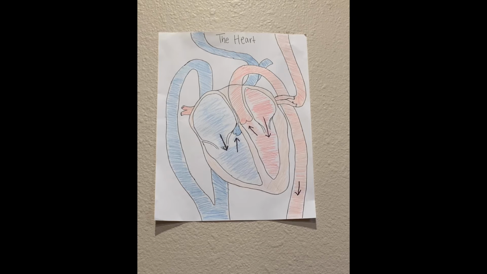So now we're going to talk a little bit about the mechanical versus electrical function of the heart. So there's two types of cells in the heart. One is called the myocardial cells, and those are the ones that actually do the contracting, and they conduct the impulse that is sent to them by the pacemaker cells, which is the other type of cell.